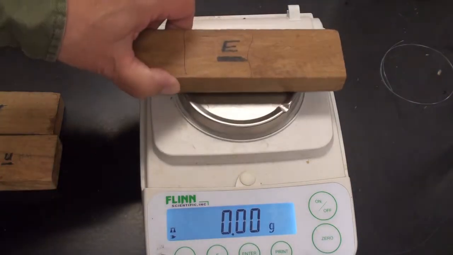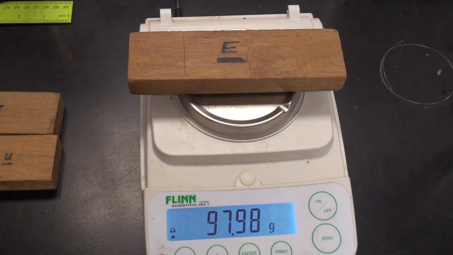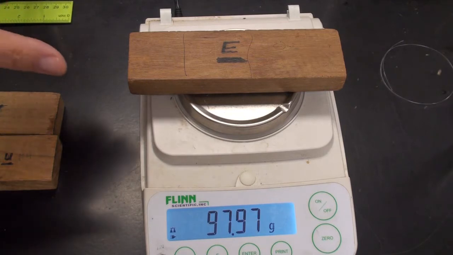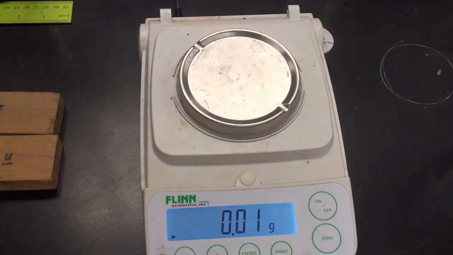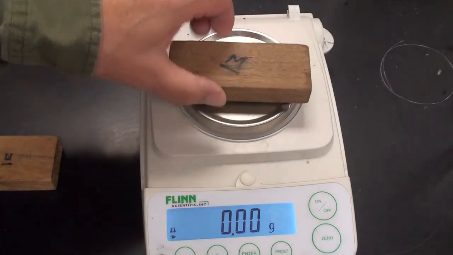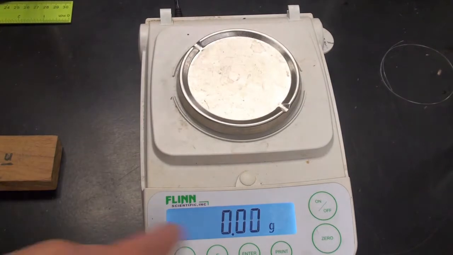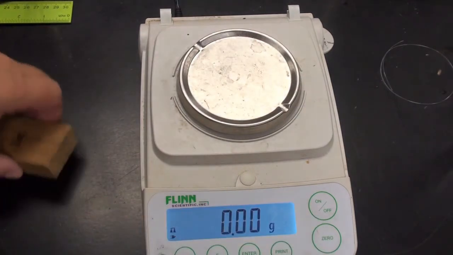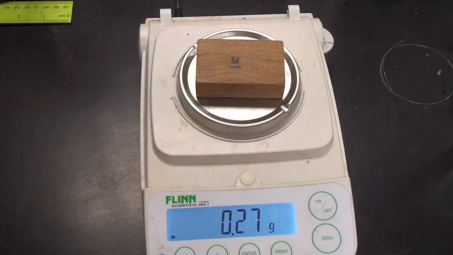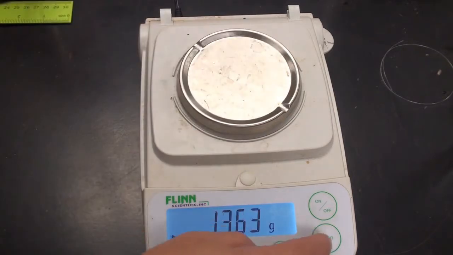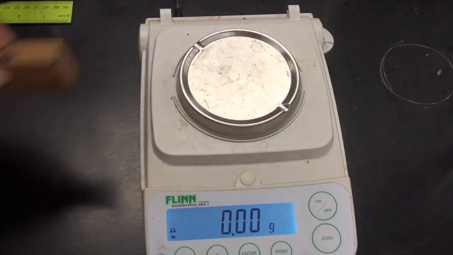Clear it out. Here's block E. Clear it out. Here's block M. Going to clear it out. Here's block U. Clearing it out.